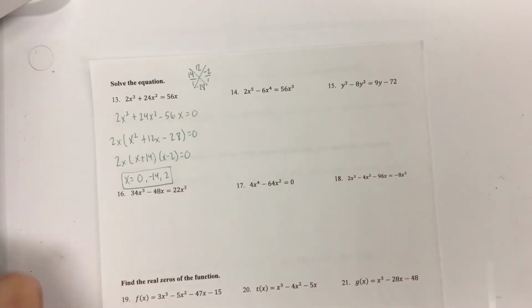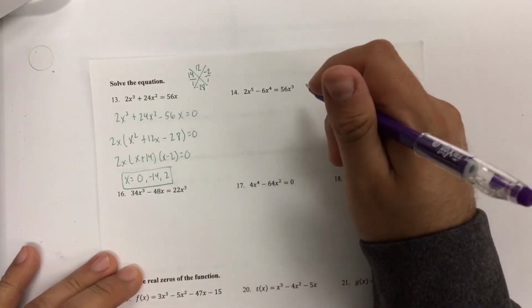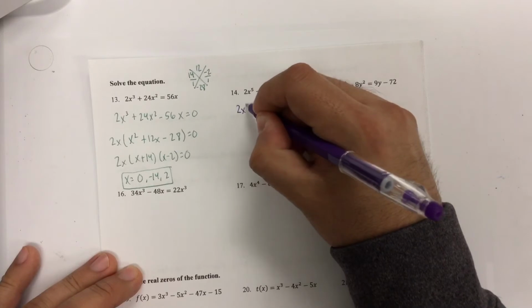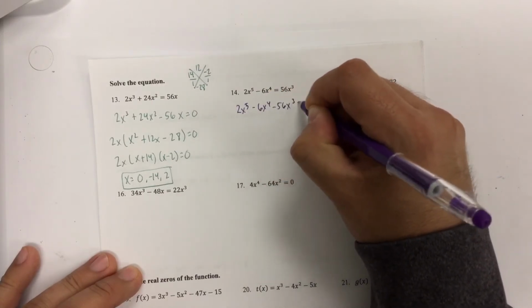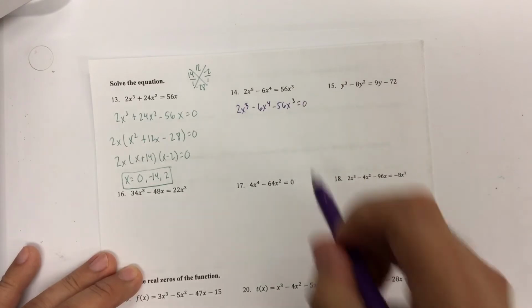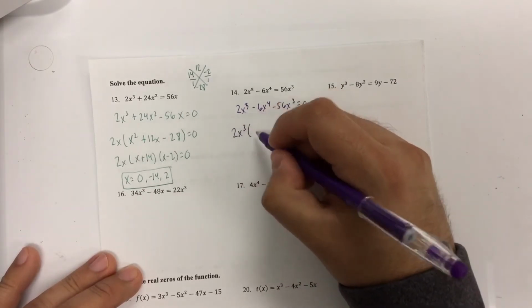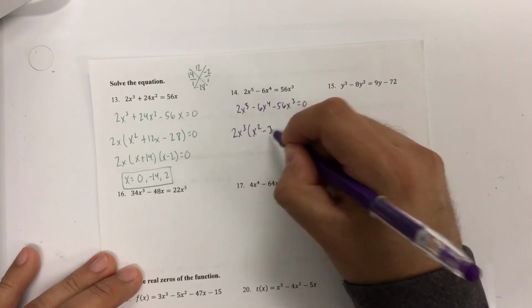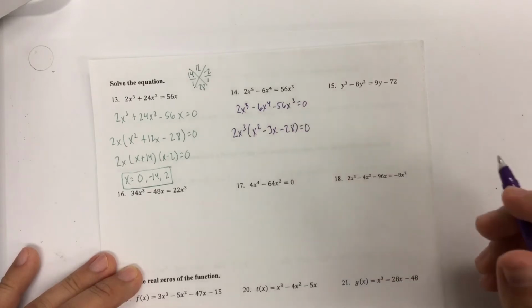All right, on to number 14. Once again, we're going to set it equal to 0, so we're going to move 56x cubed over. So 2x to the 5th minus 6x to the 4th minus 56x cubed is equal to 0. We're going to start by factoring out 2x to the 3rd, because that is what they have in common. So this will give me x squared minus 3x minus 28 set equal to 0.